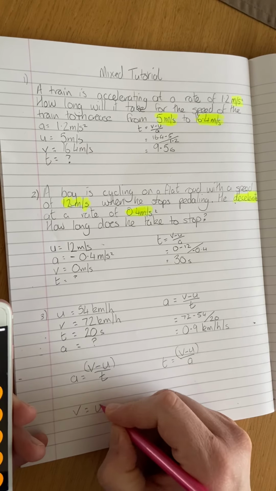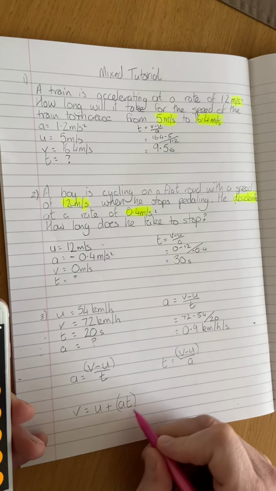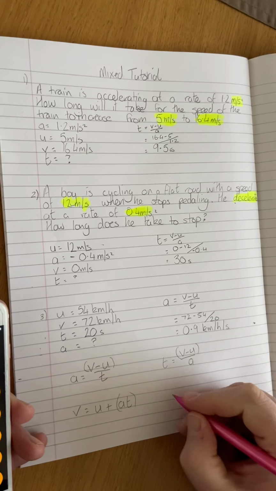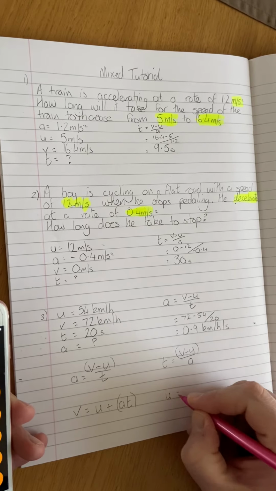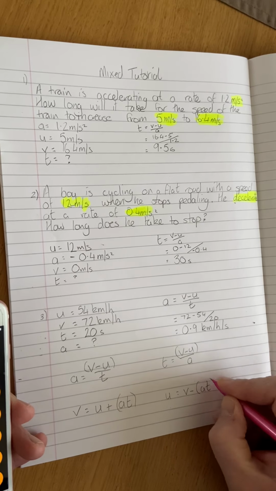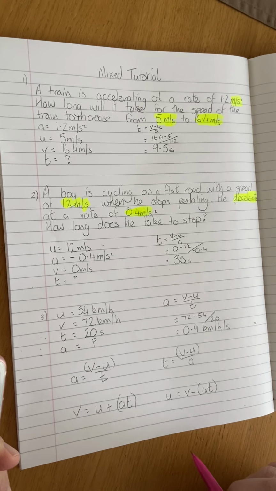v is equal to u plus at. So again, we do the a times the t, then we press equals, then you add on u. And finally, u equals v take away a times t. So same again. You've all done BODMAS, you should all be able to do that.